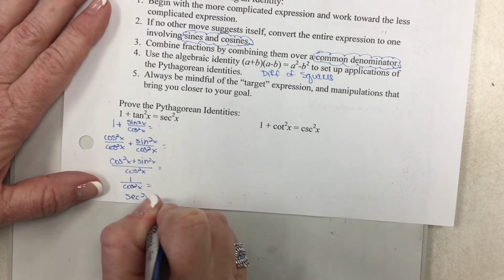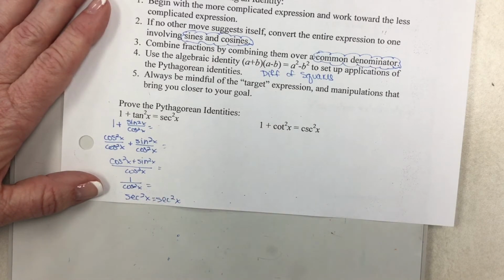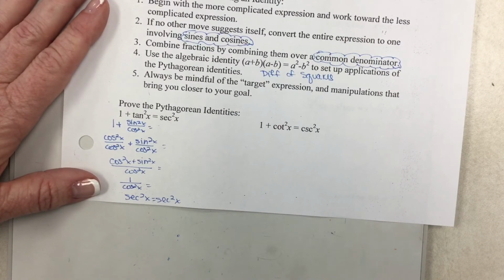Lucky there. She didn't lie to you after all. Truthful identities. You could be lying about cosine squared x plus sine squared x equals 1. I could be. You're right. We'll prove it. That's okay. We can go after that one.